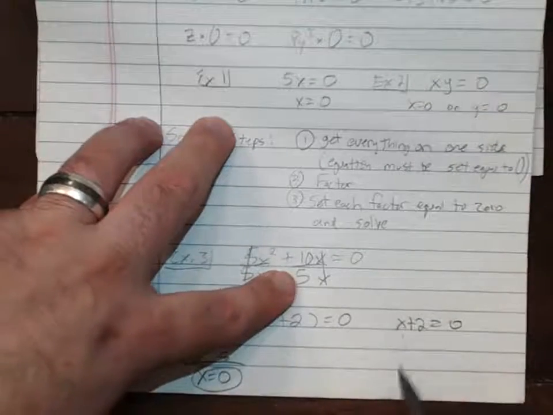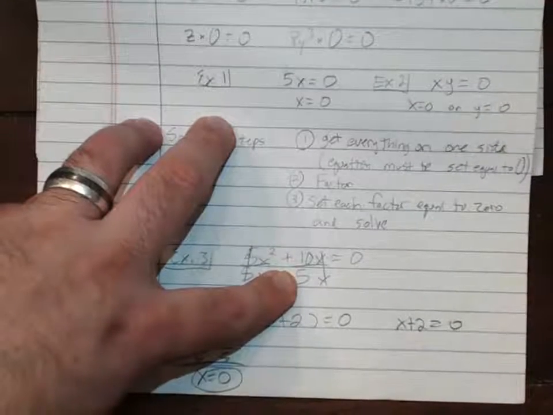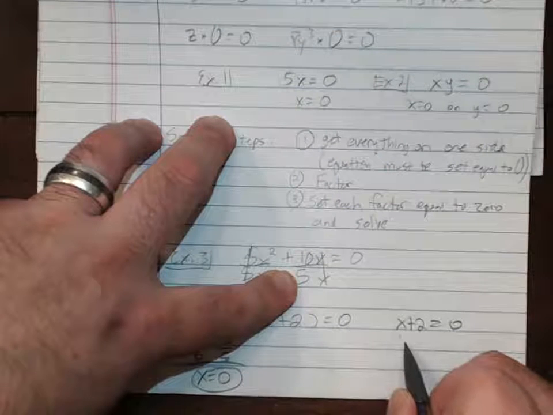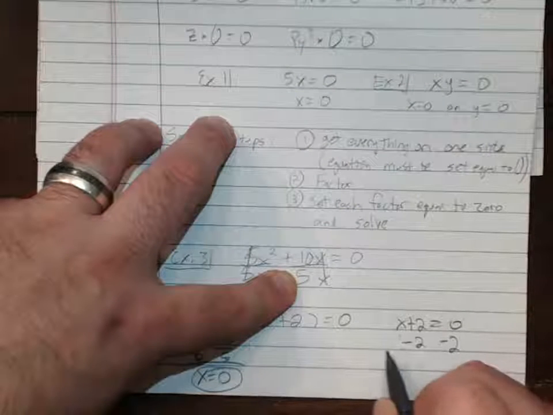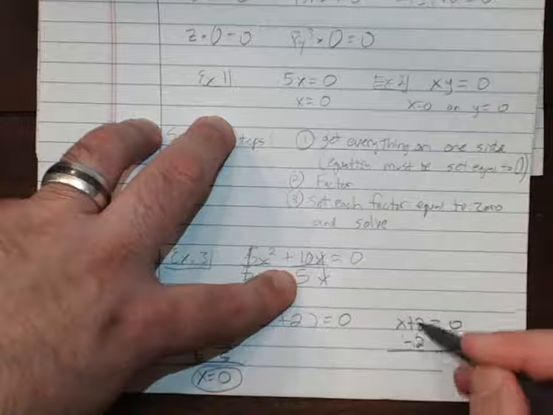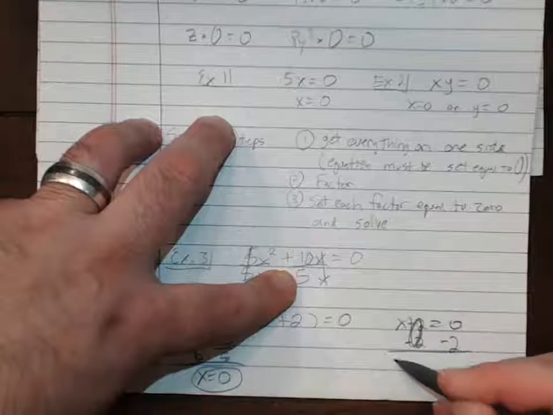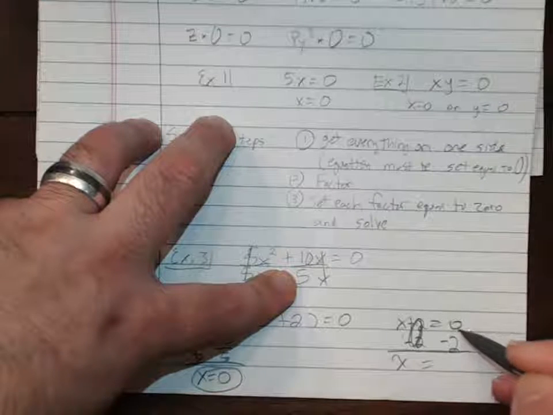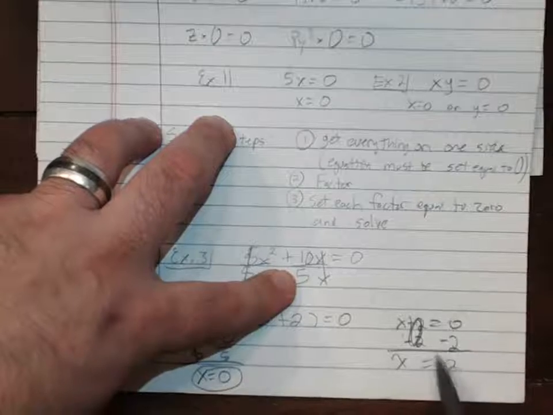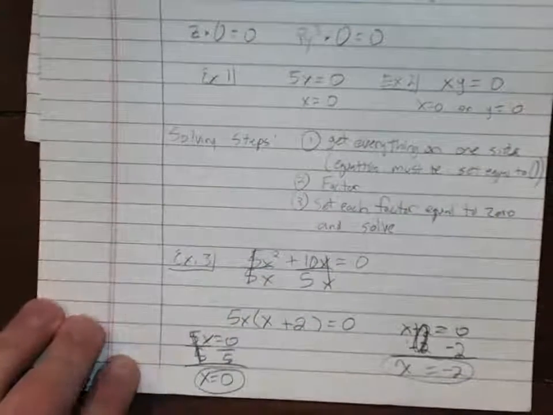On the other side over here, I've got x plus 2 equals 0. The opposite of adding is subtracting. So I will subtract 2 from both sides. 2 minus 2 is 0. X plus 0 is x. On the other side, 0 minus 2 is negative 2. So I have that x equals negative 2.